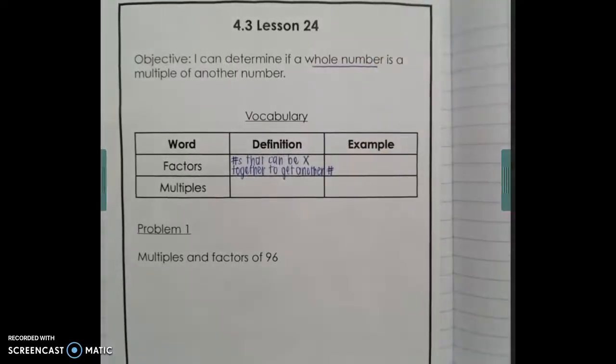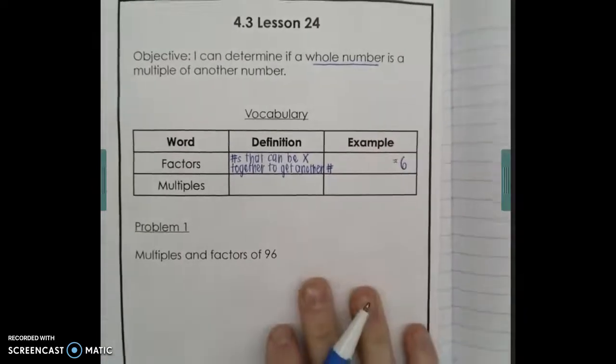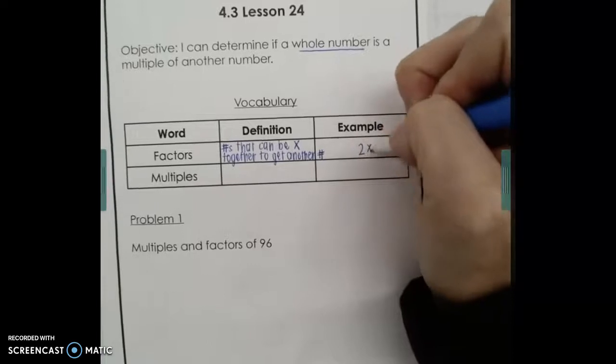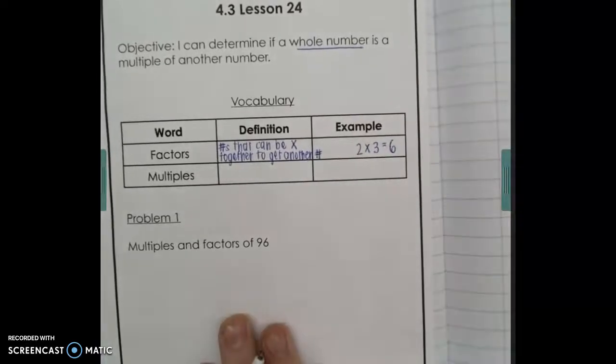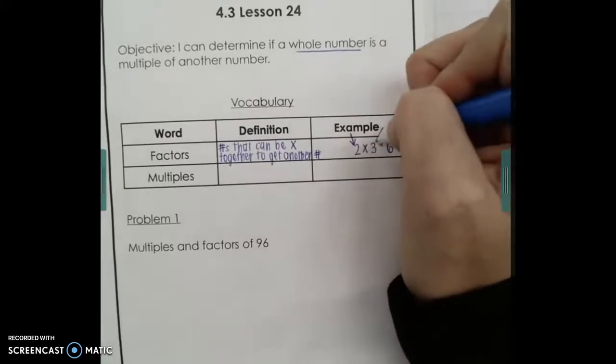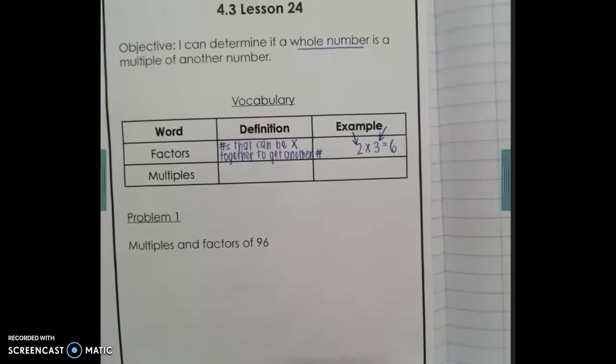So if I was looking at the number 6, what are two factors of 6, or what are numbers that go into 6? I could do 2 times 3. I could do 6 times 1. These right here would be those factors, right? And that's what we've been doing last lesson and the lesson before that.